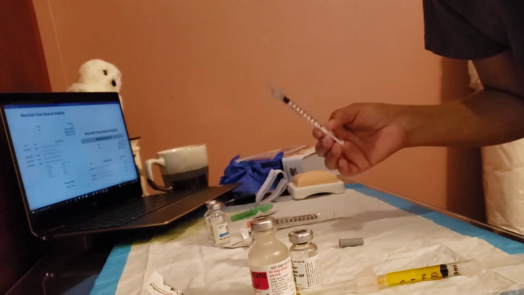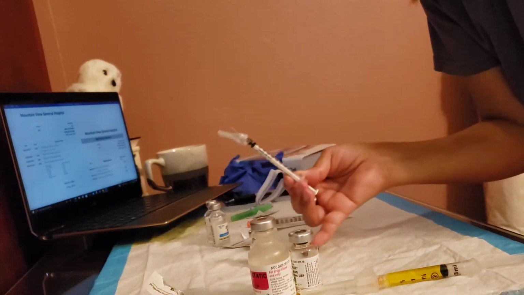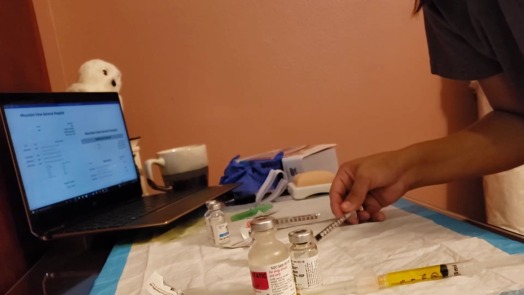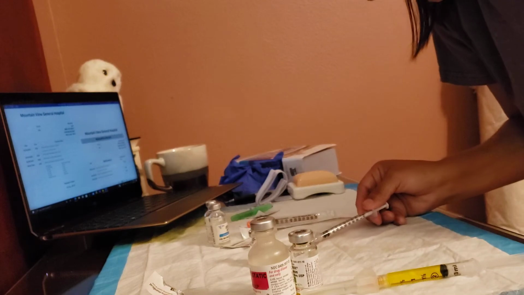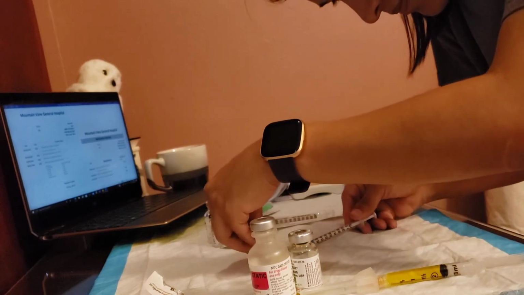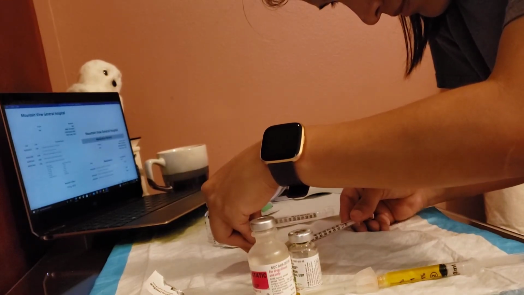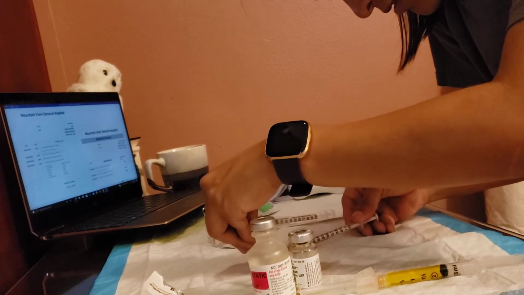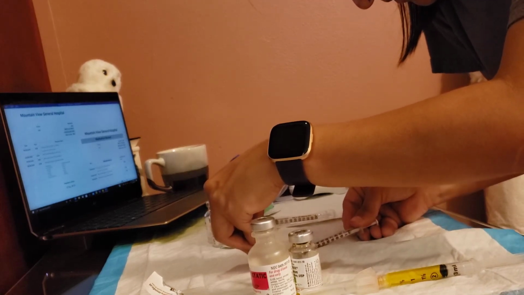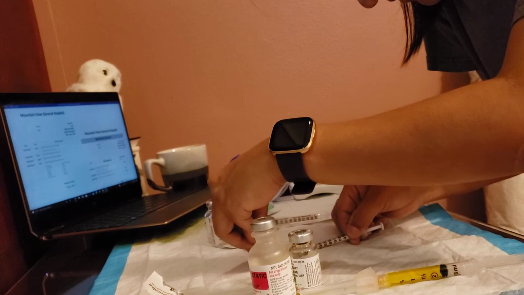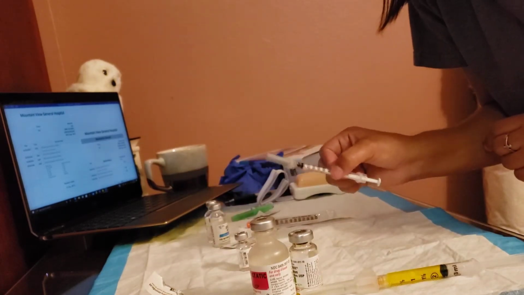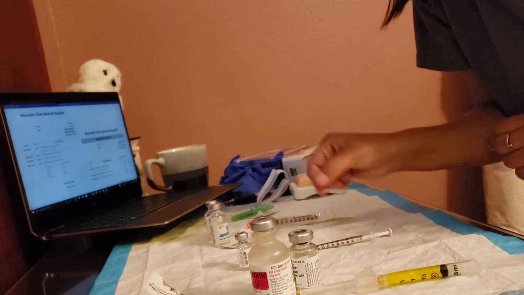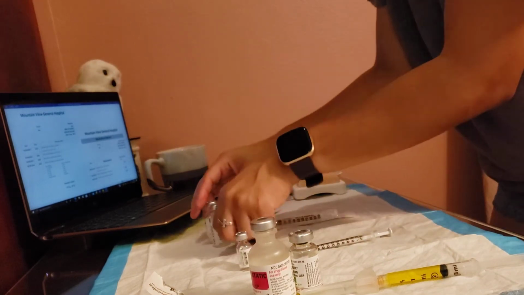And I'm not going to safety it because, again, I'm going to use the same needle. So I'm going to come here and very carefully close it against a hard surface. Okay. So my TB is ready. I have 0.1 in there. Now we're going to move on to my insulin.